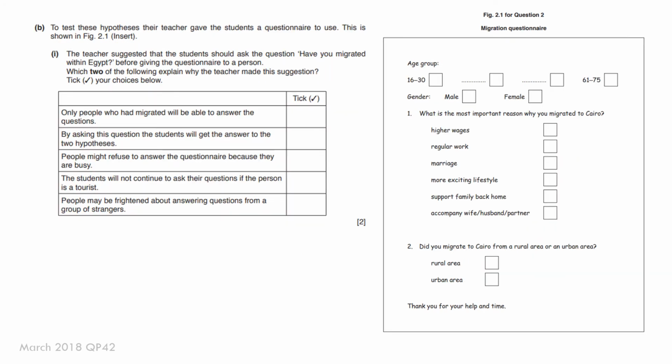Okay, other things as well. It asks you to consider and explain why the teacher made the suggestion. So a teacher has put suggestions for how they can improve their questionnaire. So have a little read. Of course, this questionnaire can apply to both hypotheses, which you've seen.